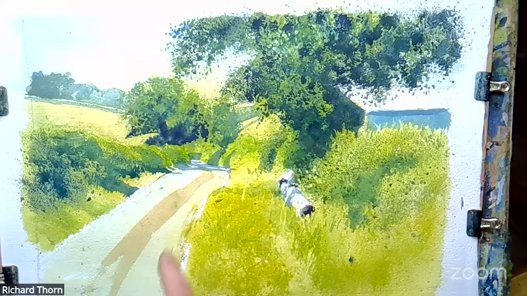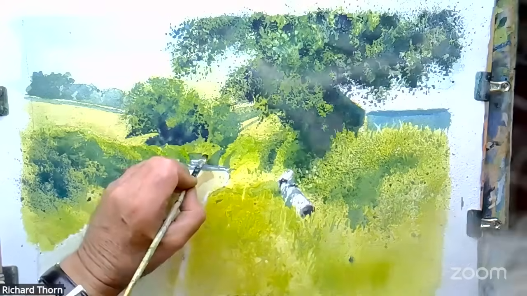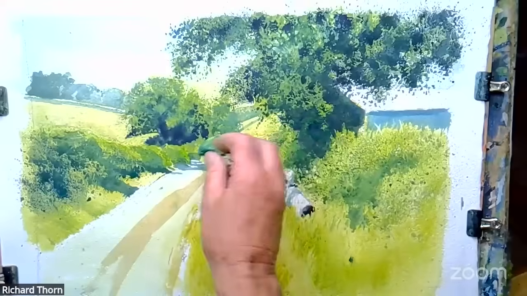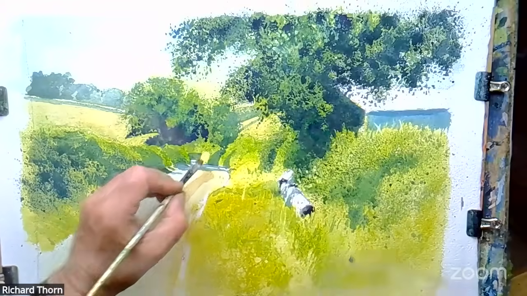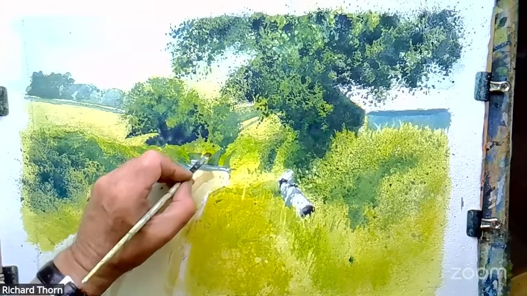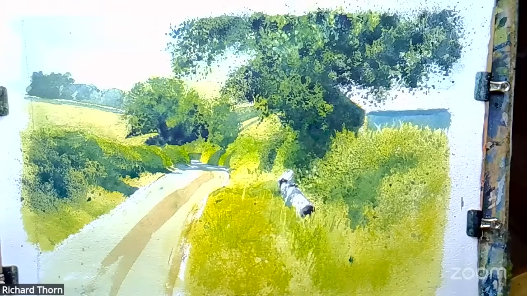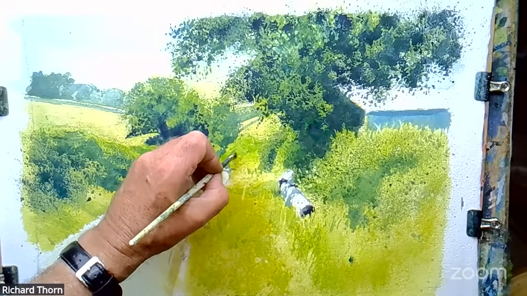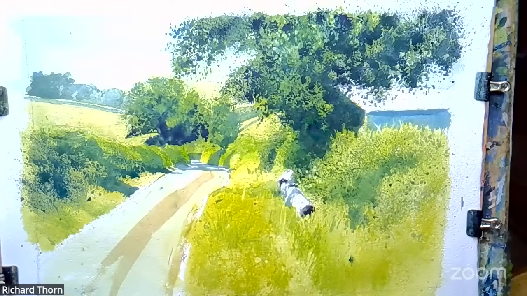And this little area here, I need to lift up some paint there. And just adding a bit more brighter yellow, so that sort of emphasises that. And we can do this to your heart's content, really.